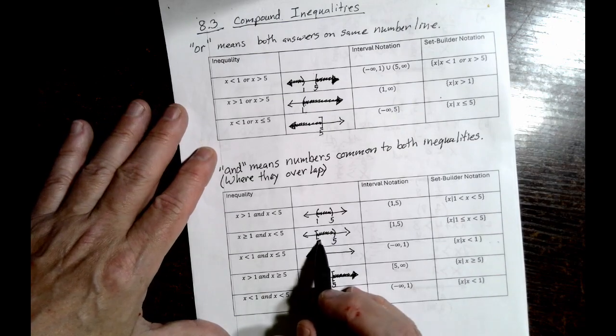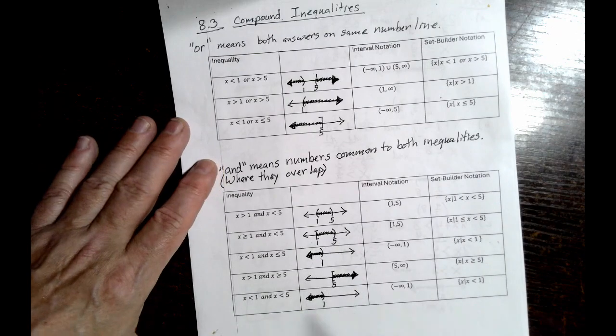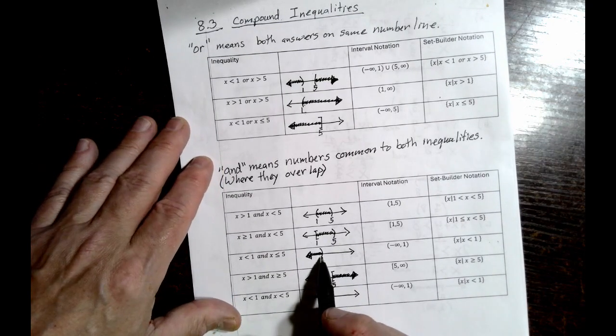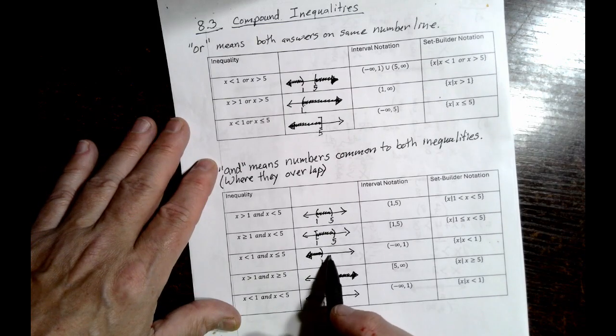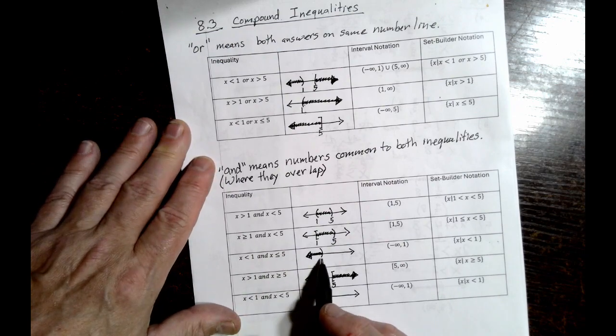And the common numbers there, they both have a 1, they both don't have a 5, so you can't include the 5. And then this one, less than or equal to 5, and less than 1. Well, you can't include less than 5 because that's only part of one of the two inequalities, and it's got to be part of both of them.